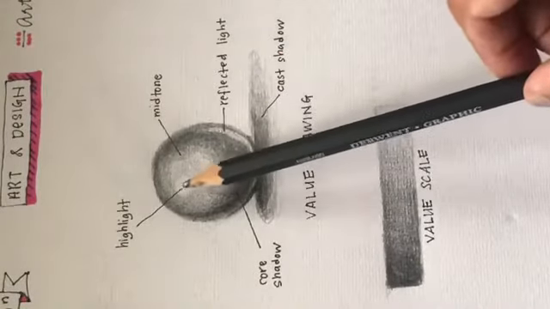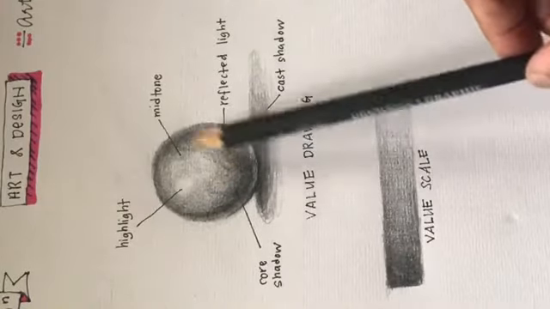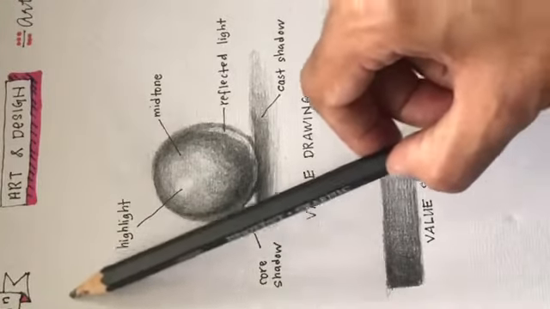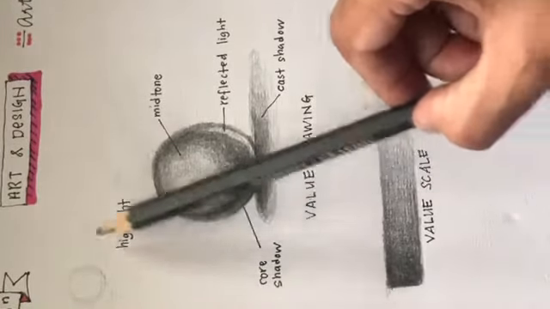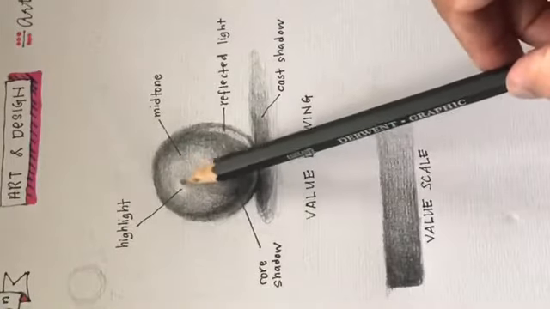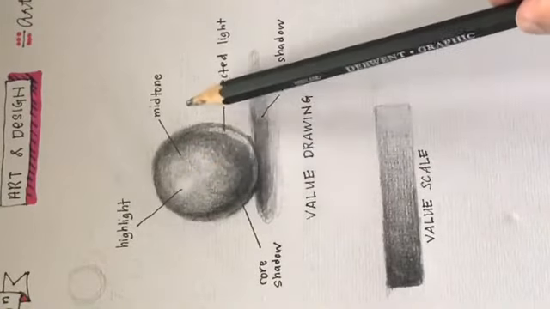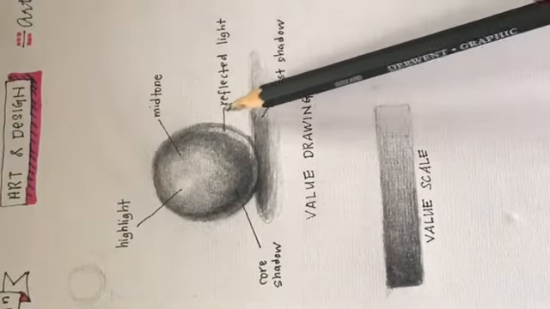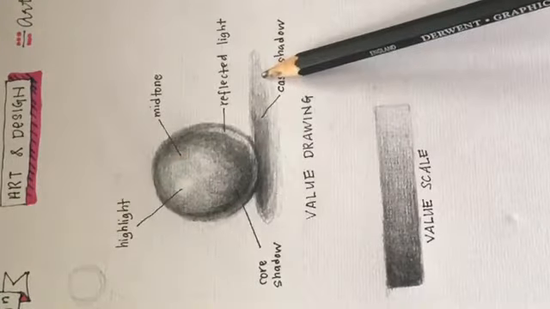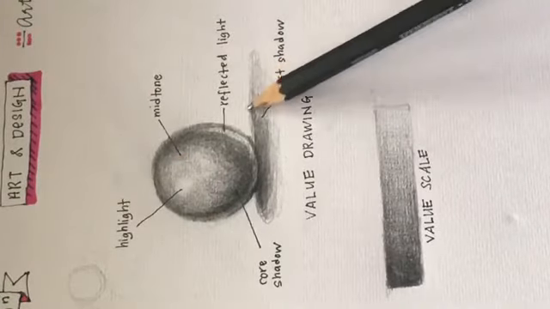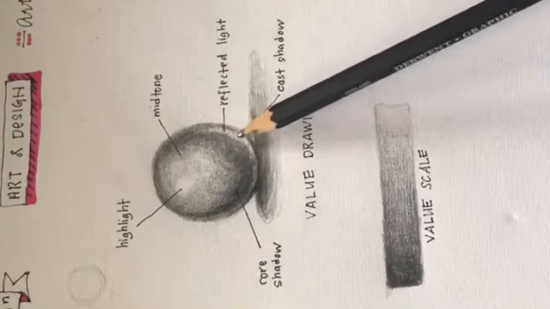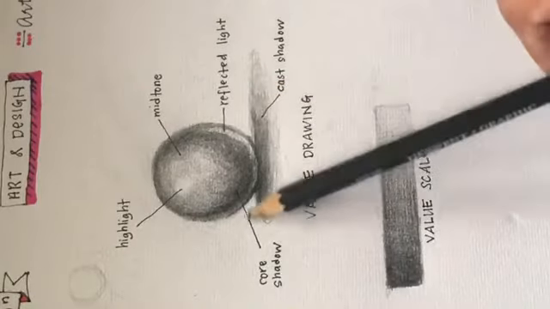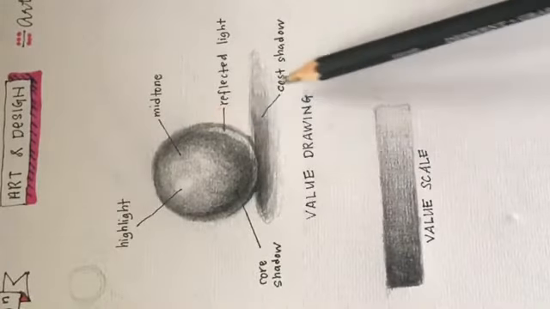A highlight is the area on the form where light hits directly. So the light is here, so it hits directly on the form, and this is the highlight. A midtone is the middle value. Reflected light is the light that hits the table or any surface and bounces back. So this is the reflected light, the light that is bouncing back from the object around the form.